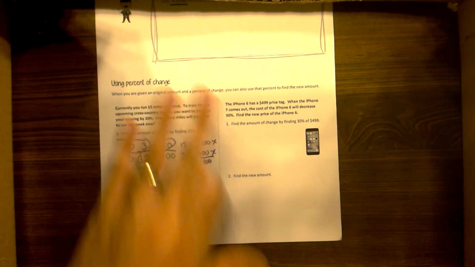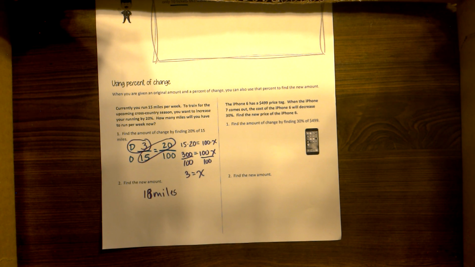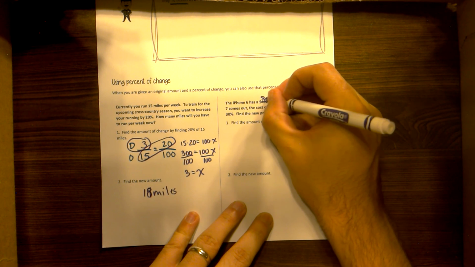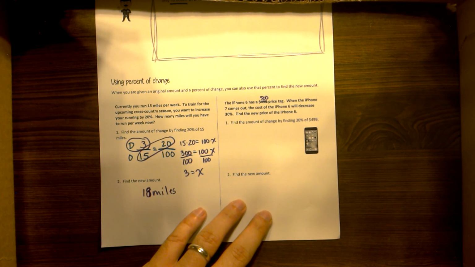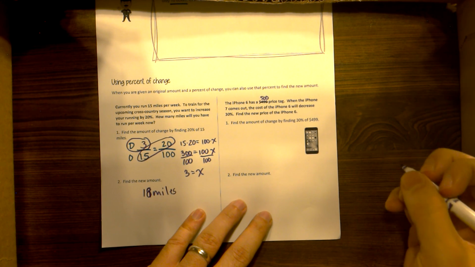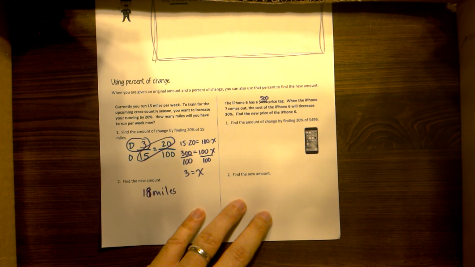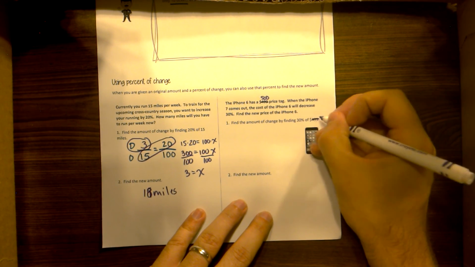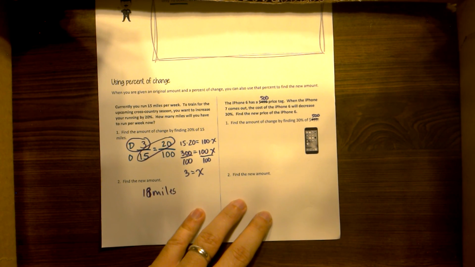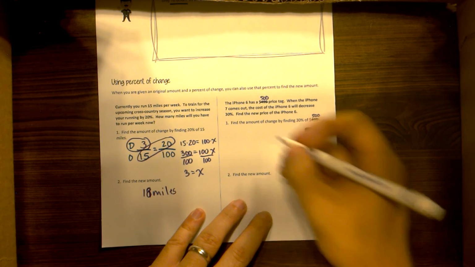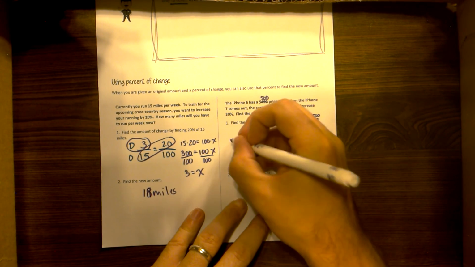All right. Now that the iPhone 7 has come out, I'm not sure if this next problem became true or not. But when the iPhone 7 comes out, the cost of the iPhone 6 will decrease 30%. Find the new price of the iPhone 6. So when new things come out, they lower the price of the old ones. They still get quite a bit of money, but not as much because now they have something new they want you to buy. Once again, we're going to set up our proportion.